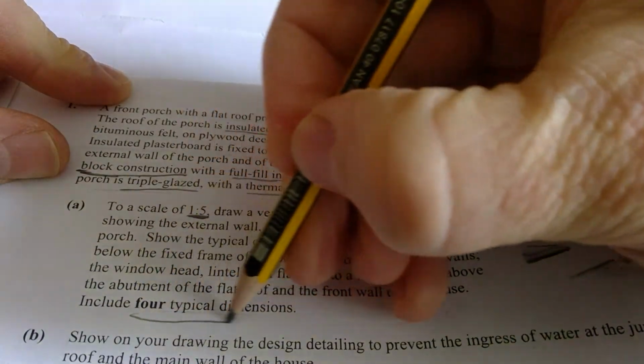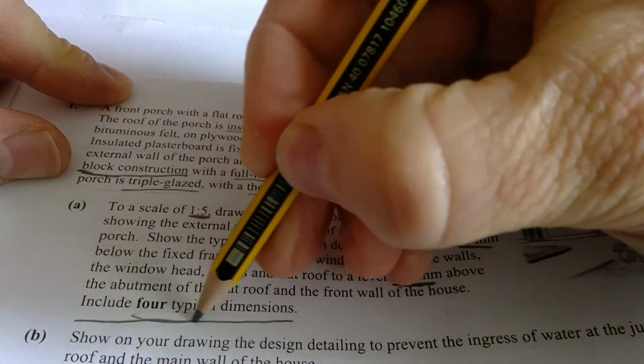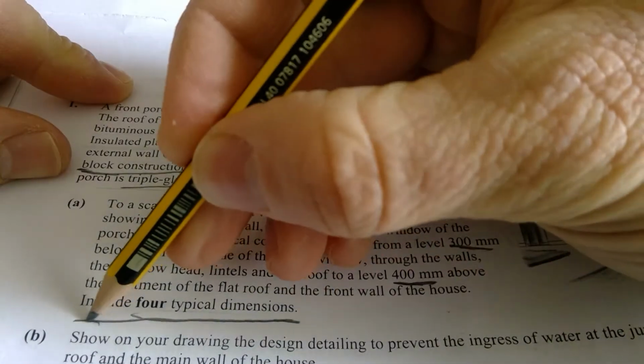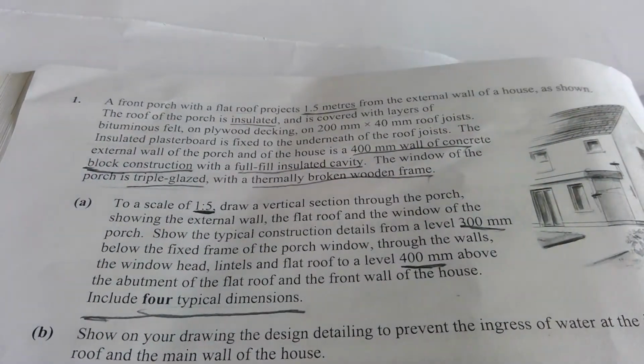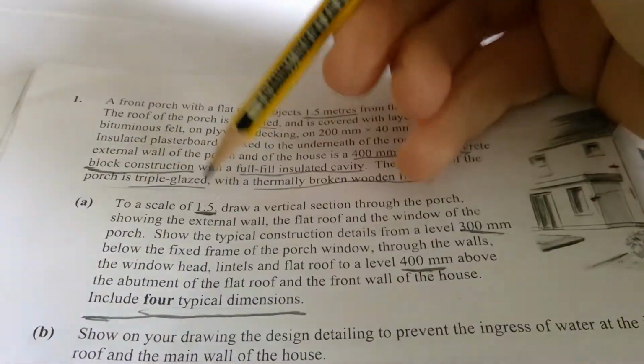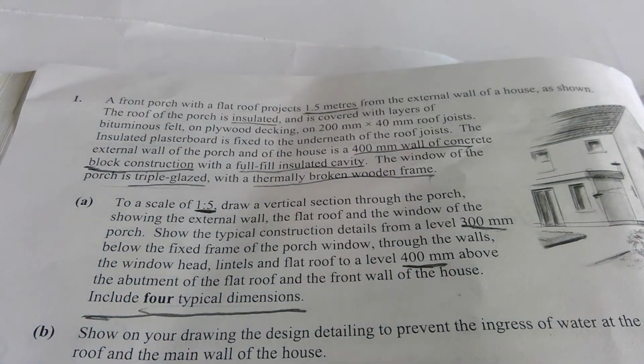Include 4 typical dimensions. That doesn't mean 4 labels. That means 4 of your labels have to have dimensions. All the rest of them have to just be labeled. And we'll go from there. It's 1 to 5, so it's going to be quite big. So we need to make sure that we use as much of the page, or be smart about where we set up on the page.